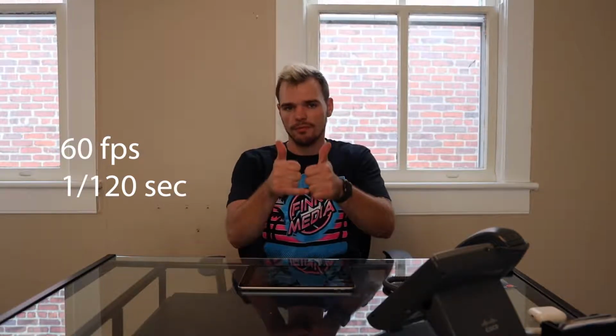So the basic rule of thumb when it comes to video, you wanna double the frame rate for your shutter speed. So for example, if you're shooting in 24 frames, your shutter speed is gonna be 1/50th of a second. Along with, if you're doing 60 frames per second, then it's gonna be 1/120th of a second. All right, with me? Stay with me, you got it. It's perfect.